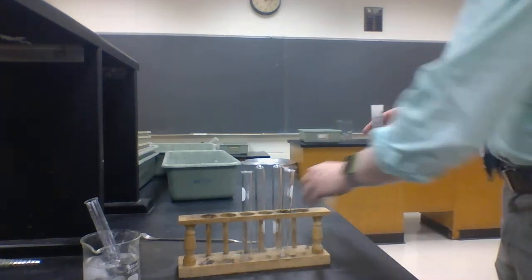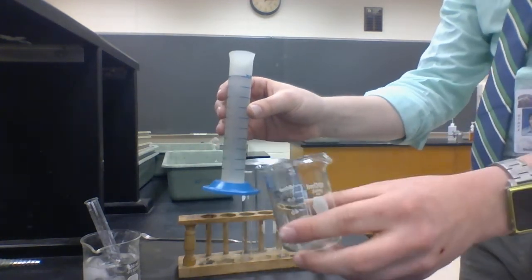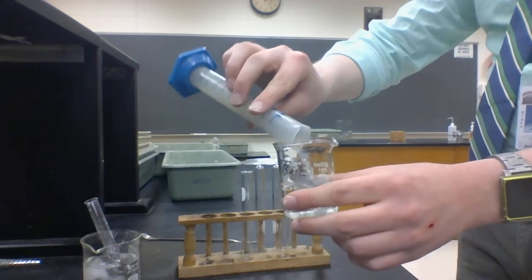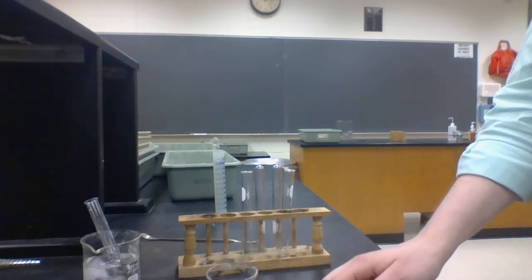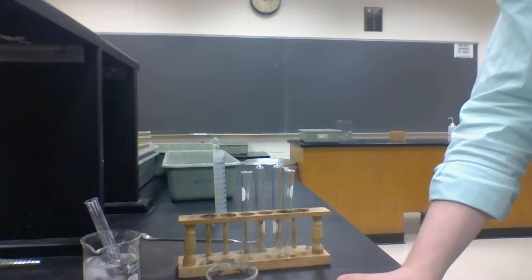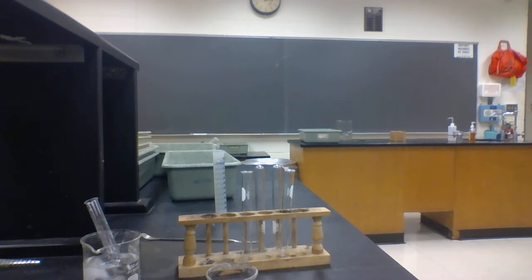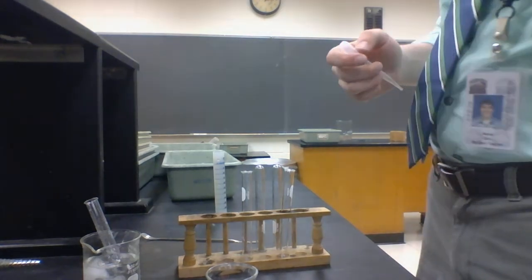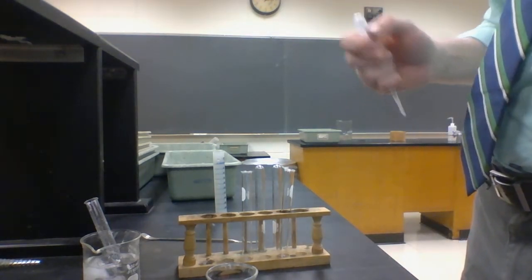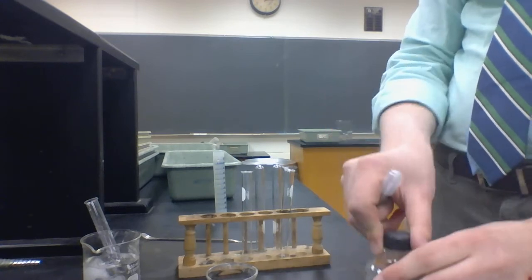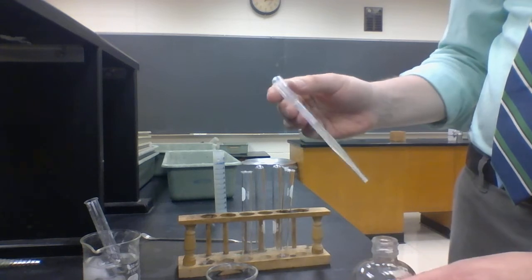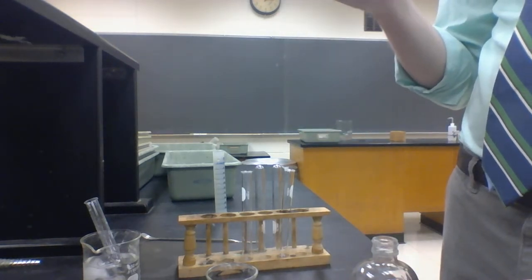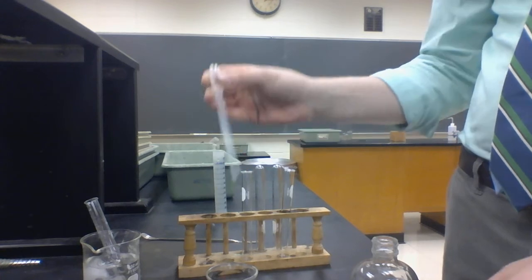So I have 50 milliliters of distilled water. I have a little beaker that I'm going to pour it into. And let me go get a pipette. We need 1 drop of the iron trichloride. So we have iron trichloride. It has a blue label. Hopefully it'll be marked with a blue dropper. One milliliter of that.